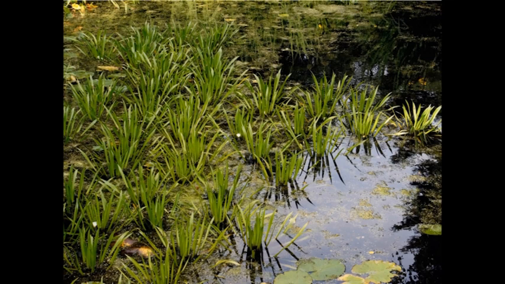Here's what it looks like as a group. This comes up and the leaves emerge from the water, and then later in the season they get waterlogged and sink back down under the water. So you can actually see a whole stand like this under the water later in the season. And this is a water gardening plant. Probably somebody dumped it here in Ontario, and I could see where somebody would say that's pretty and take it somewhere else.